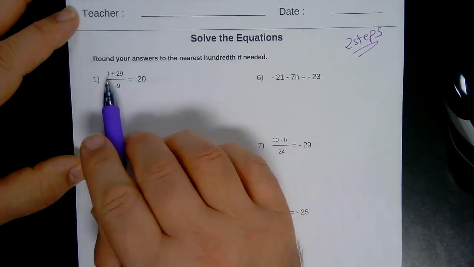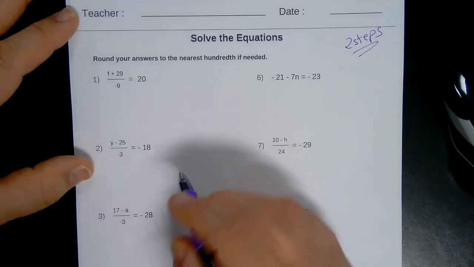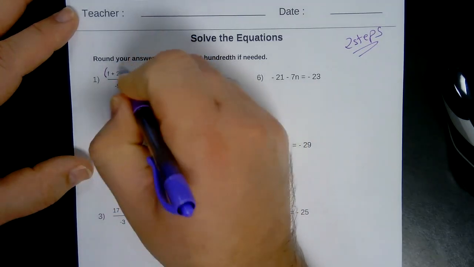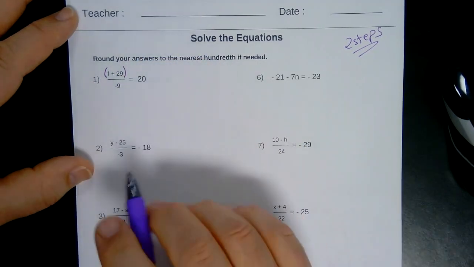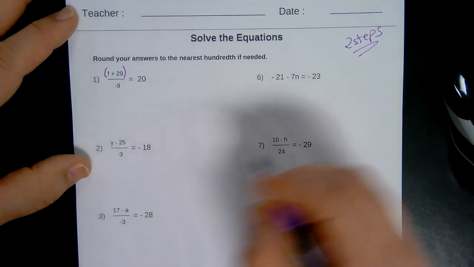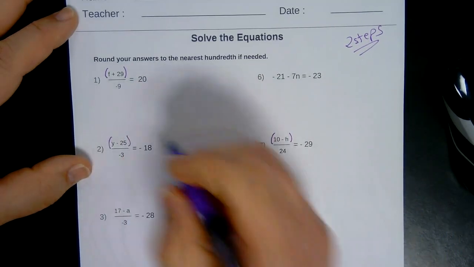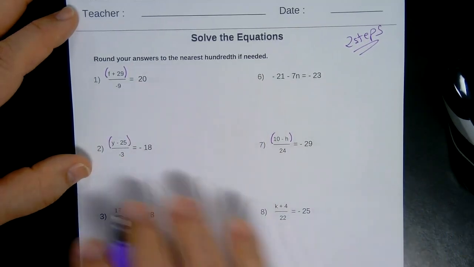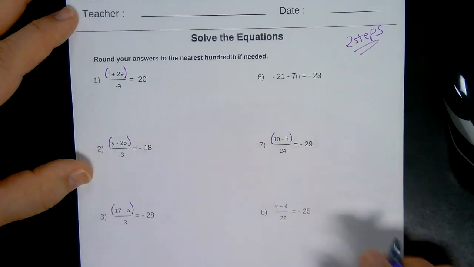So here, number 1. F plus 29 divided by negative 9 equals 20. One thing to keep in mind is that when you see multiple things on top of a fraction, you can put parentheses around them, knowing that those 2 things will come later on together. And if you want to do that, you can actually go around and do a number of them. So you realize those things are going to happen there.